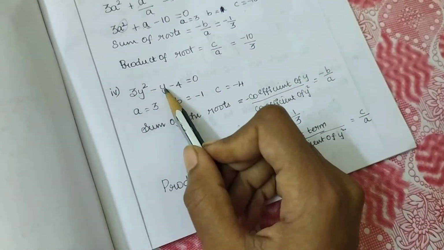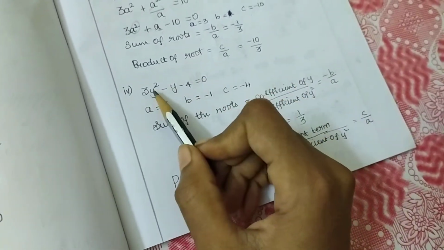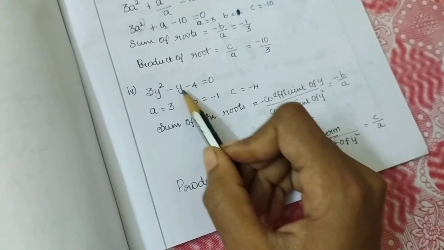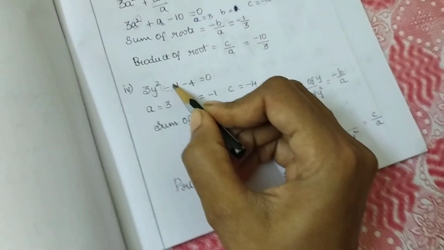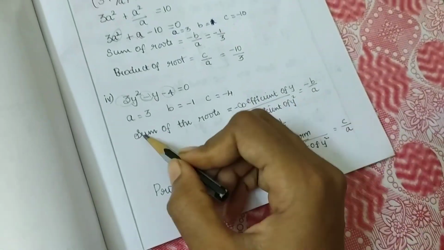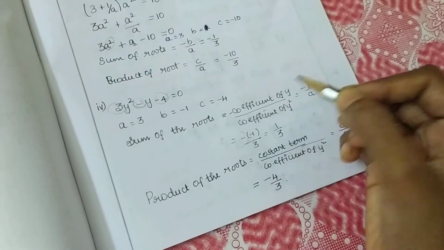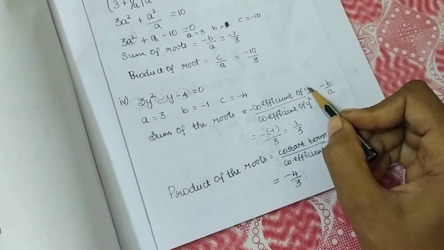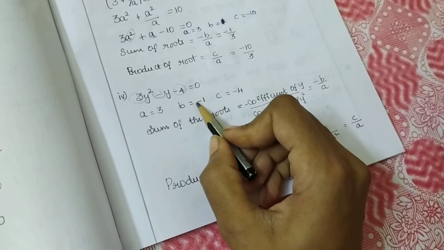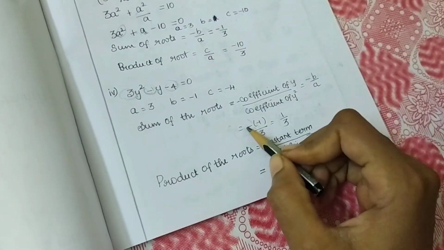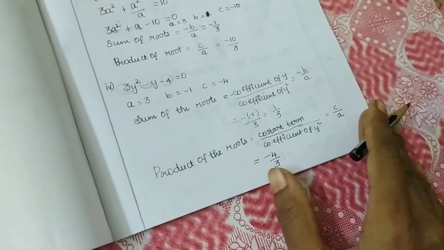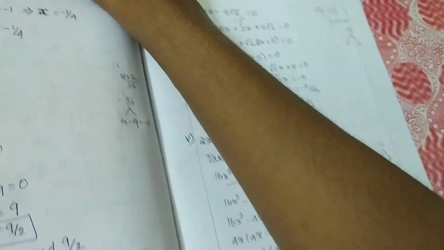Okay, 3y square minus y minus 4 equal to 0. So in this case my variable is y, but it's a quadratic equation. So first element a equal to 3, b equal to minus 1, c equal to minus 4. Coefficients only I am taking. So sum of the roots, once again I am writing: the coefficient of y divided by the coefficient of y square equal to minus b by a. So I am having minus into minus 1 by 3, so minus into minus is plus 1 by 3. So c by a is nothing but the constant by the first term. That's it. Okay.